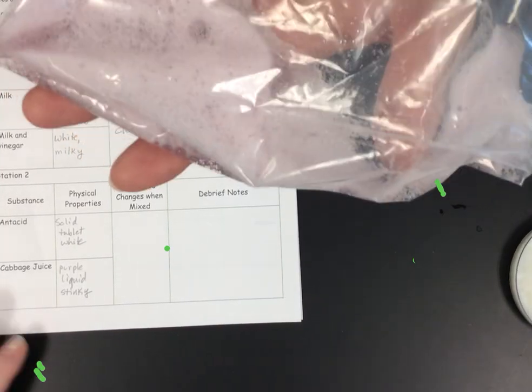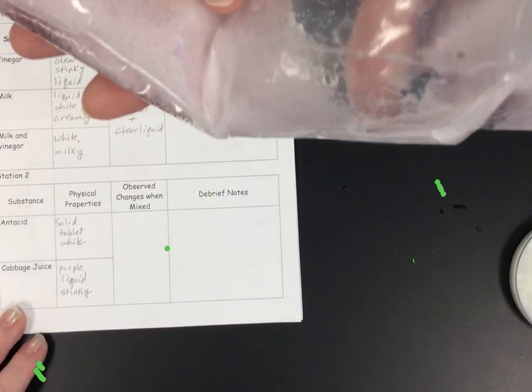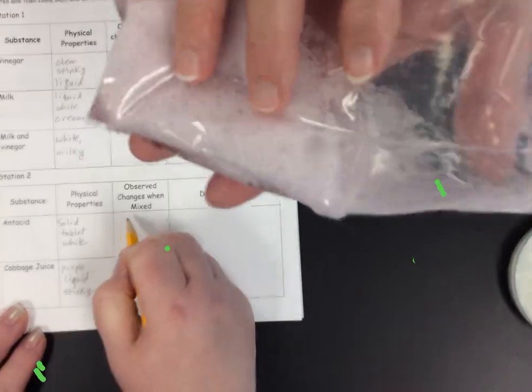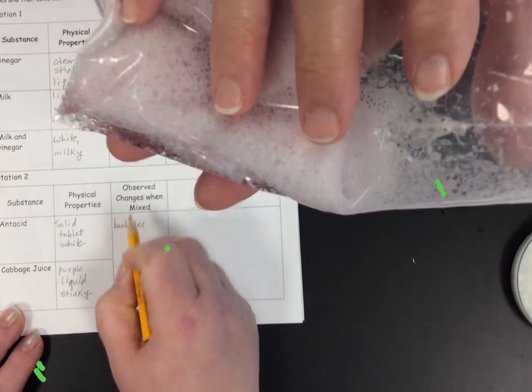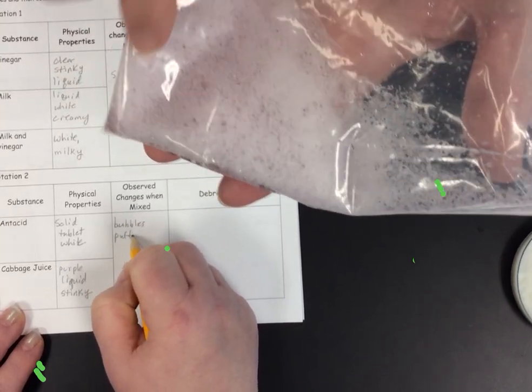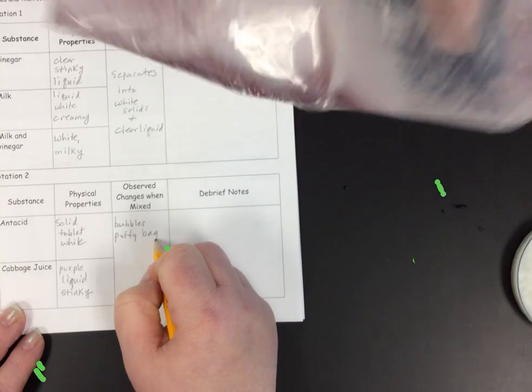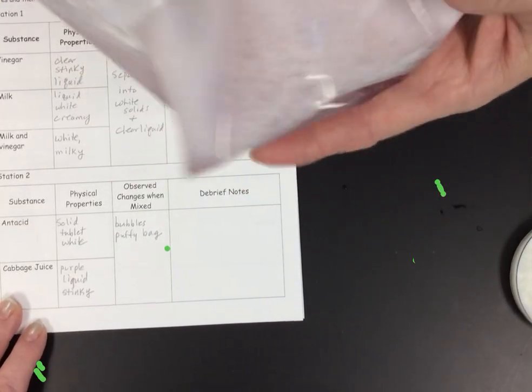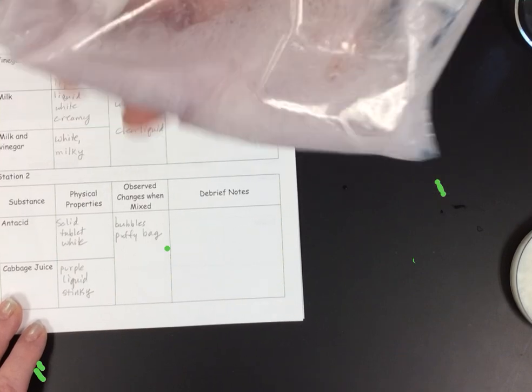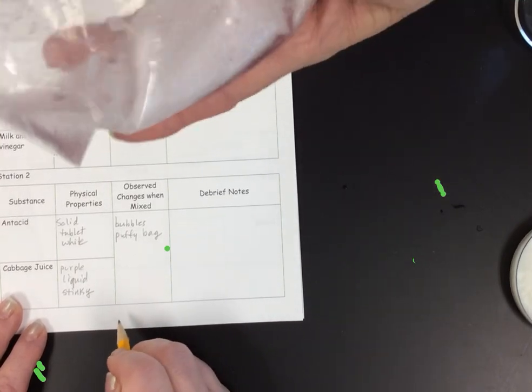Look at that. It is almost all bubbles, right? Also, the bag is puffy now. The bag was flat before, but now it's puffy. The reason it's puffy is because these little bubbles have what we call gas in them. So we have trapped some gas. That is station number 2.